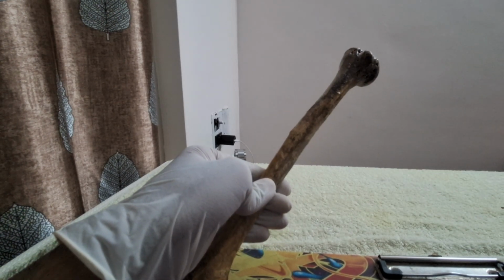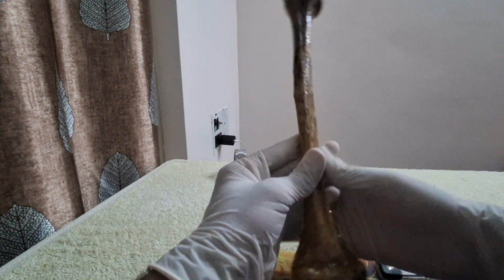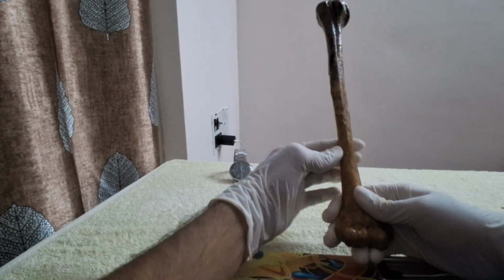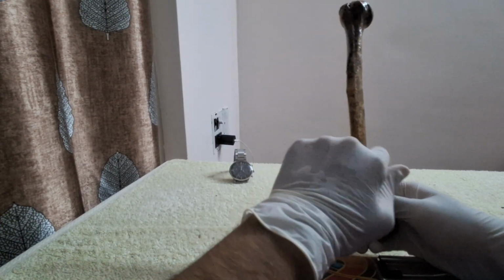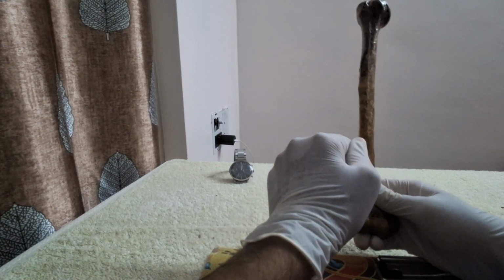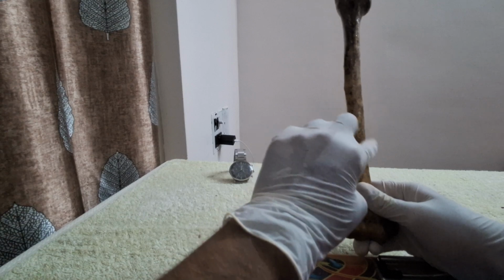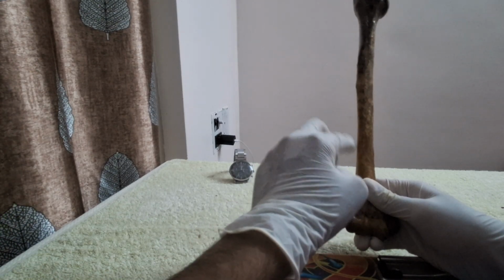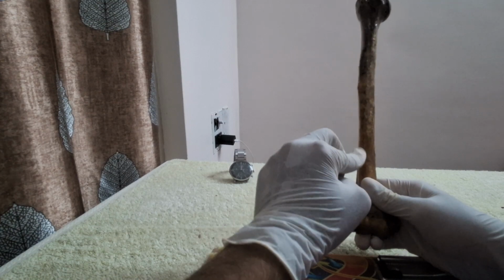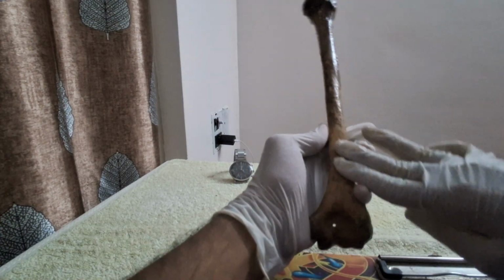Now coming to the shaft. The upper part of the shaft is round, and the lower part is somewhat triangular in shape. It can be divided as follows: this is the anterior border, this is the medial border, this is the lateral border. Between the anterior and medial borders there is the medial surface, and between the anterior and lateral borders there is the anterolateral surface. Posteriorly you can see the posterior surface.